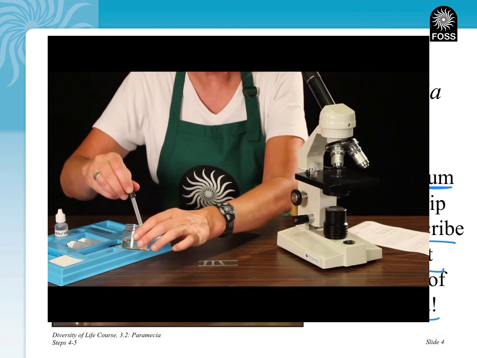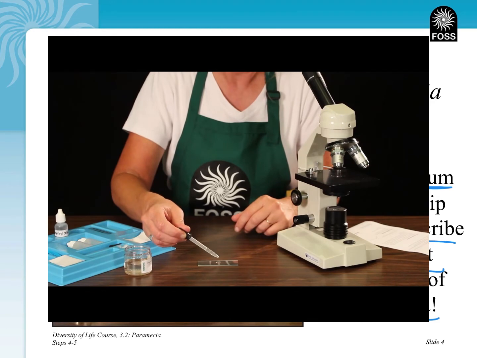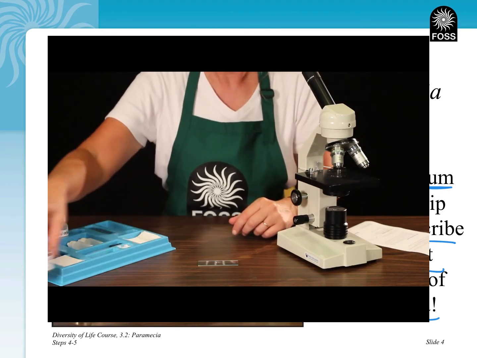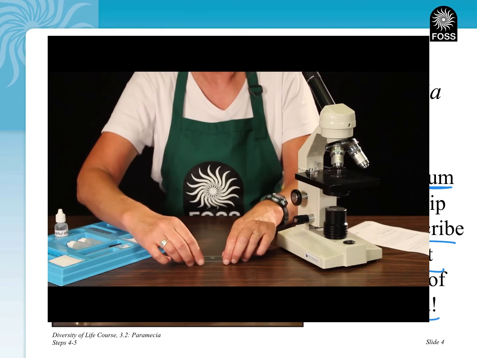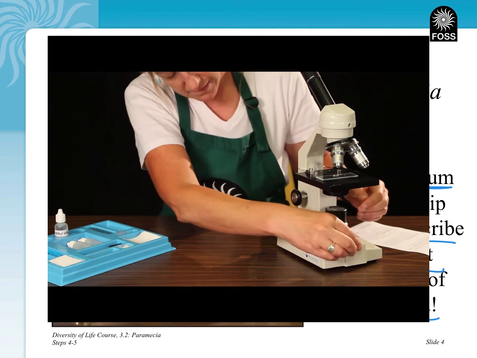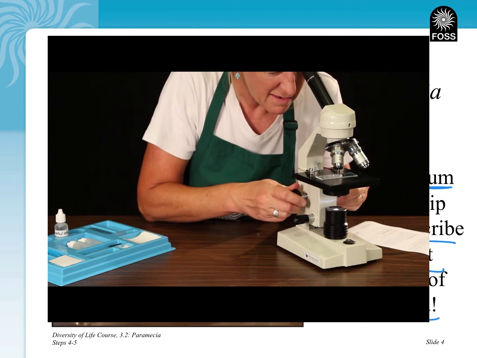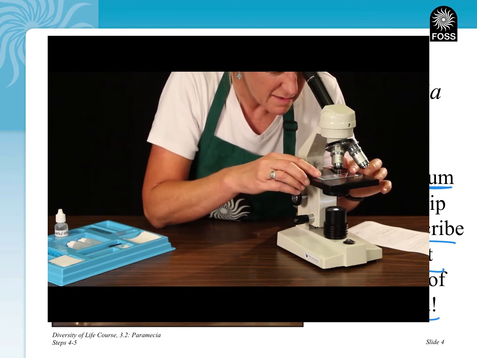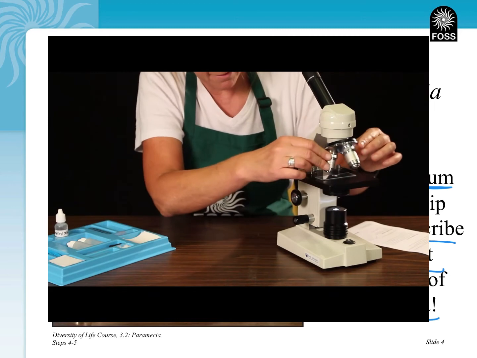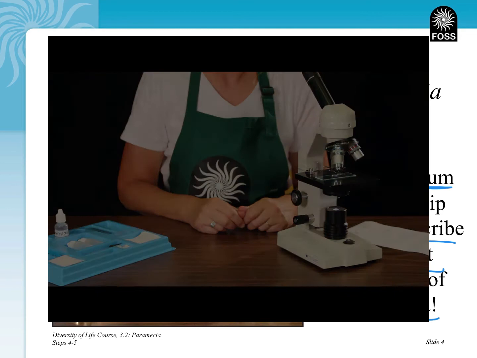Put one small drop of paramecium culture on the center of your slide. Do not put a cover slip on. Put the slide on the microscope and don't forget to turn on the light. Focus the microscope at 40 power to make sure you have paramecia on the slide. When you have found paramecia, increase the magnification to 100 power. Then describe the movement and behavior of the paramecium.